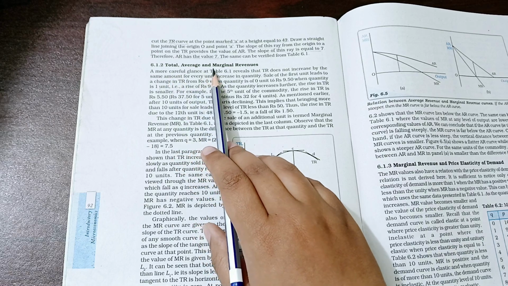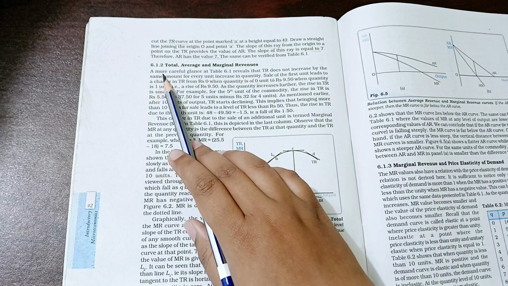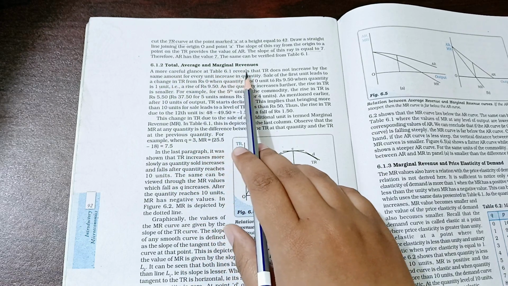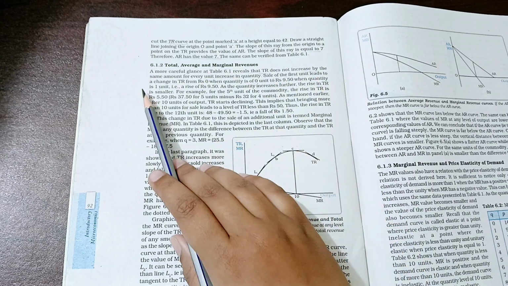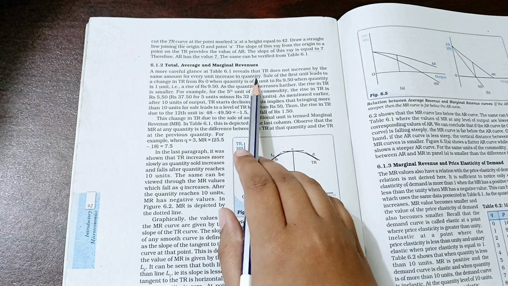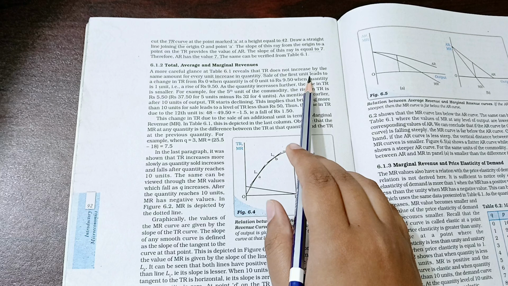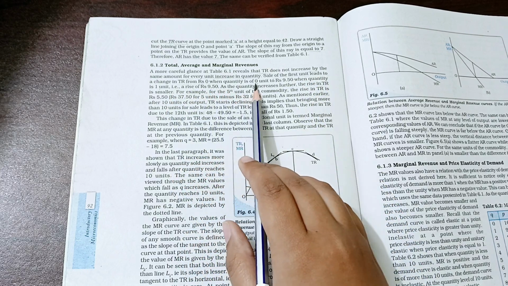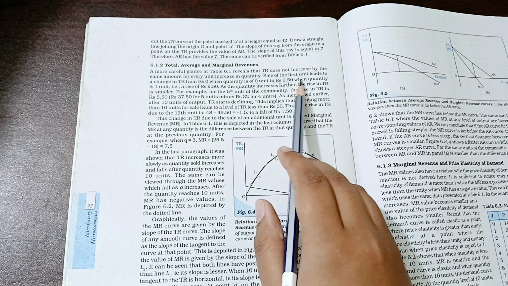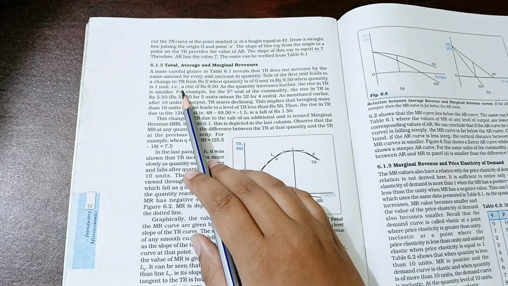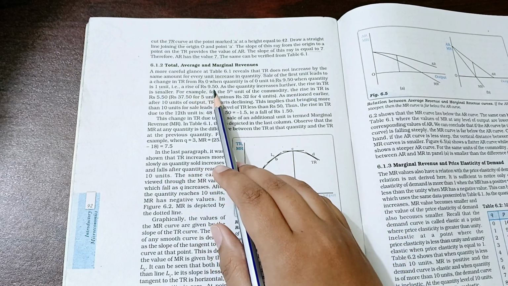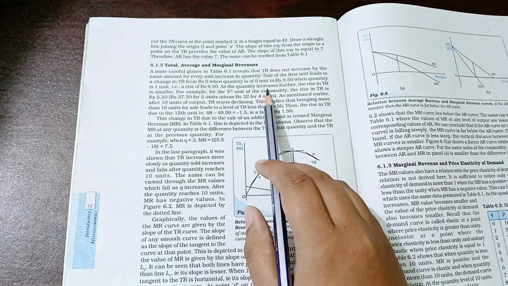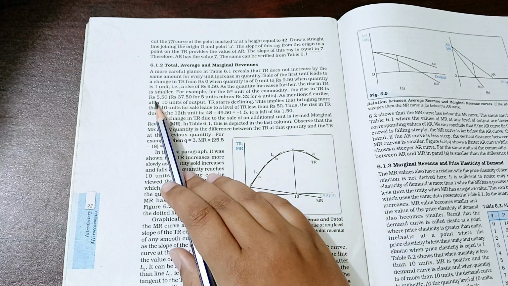Total, average and marginal revenues. A more careful glance at table 6.1 reveals that TR does not increase by the same amount for every unit increase in quantity. Sale of the first unit leads to a change in TR from rupees 0 when quantity is 0 units to rupees 9.50 when quantity is 1 unit. That means a rise of rupees 9.50. As the quantity increases further, the rise in TR is smaller.